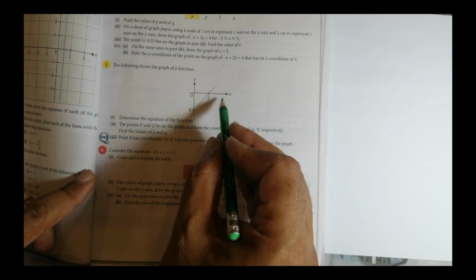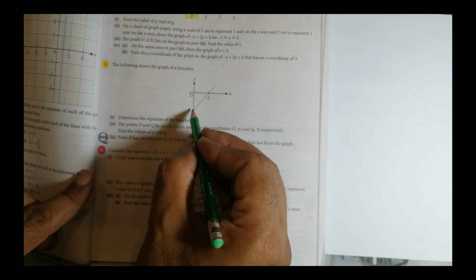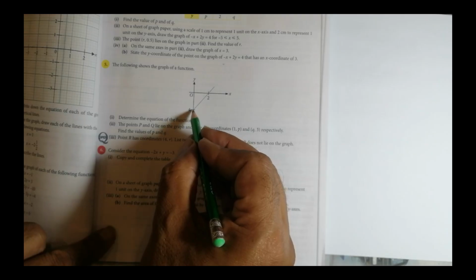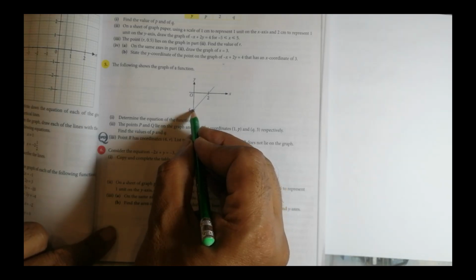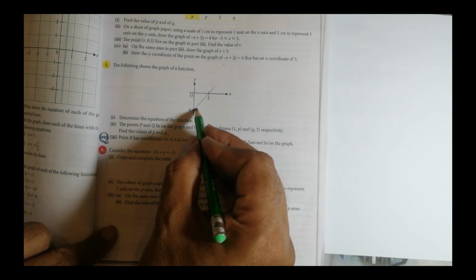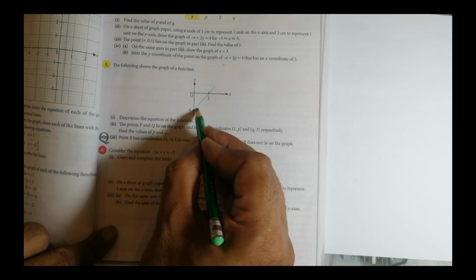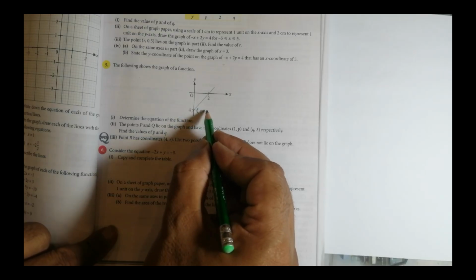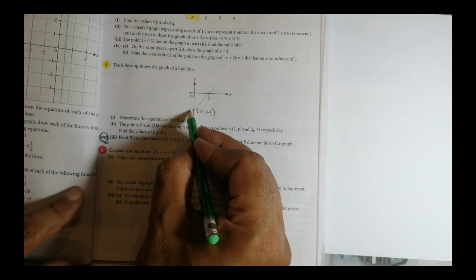So question number 5: the following shows the graph of the function. Determine the equation of the function. This is the Cartesian coordinate system. We are given 2 points. One is on the y-axis, where x is always 0, so 0 and 4, this is the y distance.